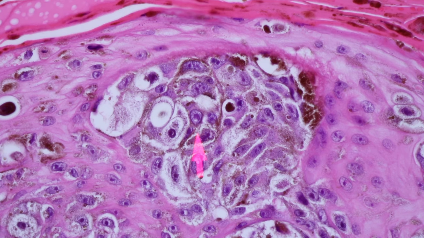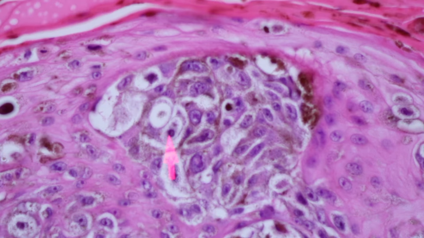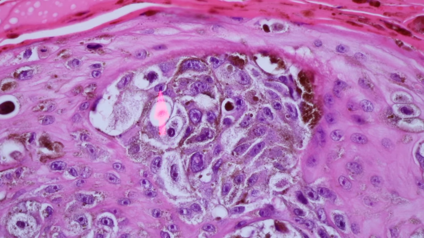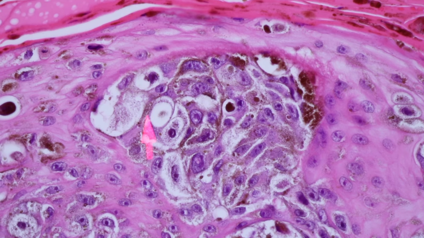And we can also see in this example here pleomorphism. We can see that some of the cells are very large, whereas other tumor cells are smaller. So we have a variation of size and shape of multiple times. The largest tumor cell is multiple times bigger than the smallest tumor cell.